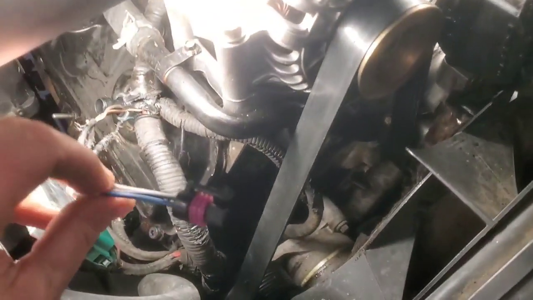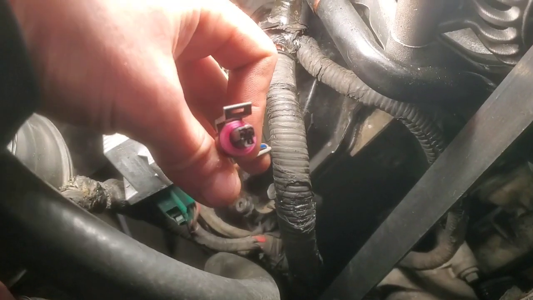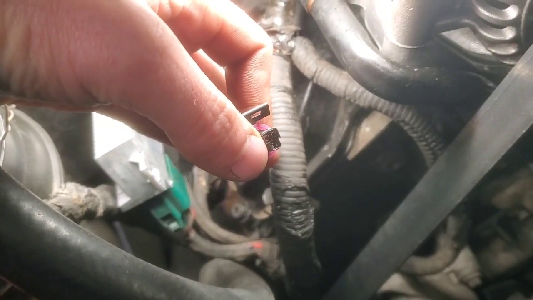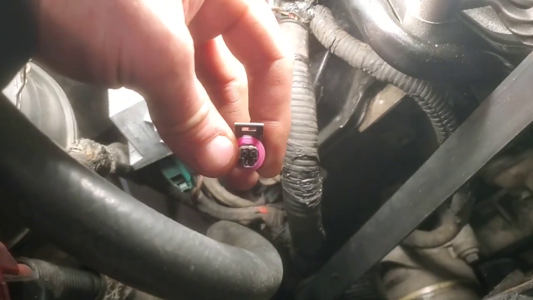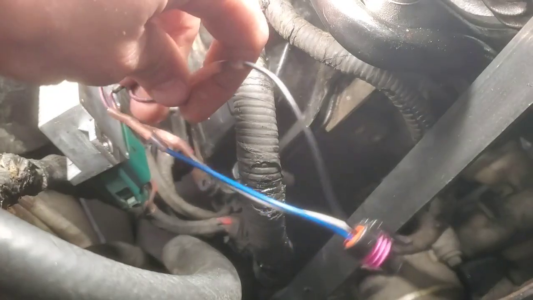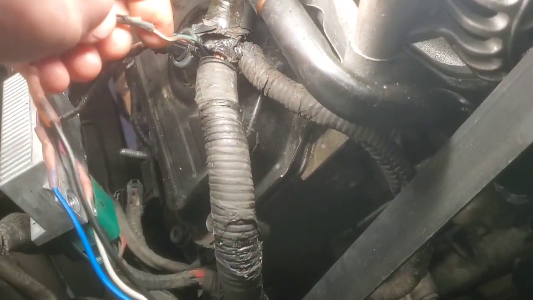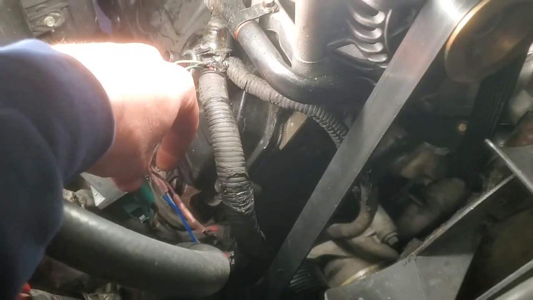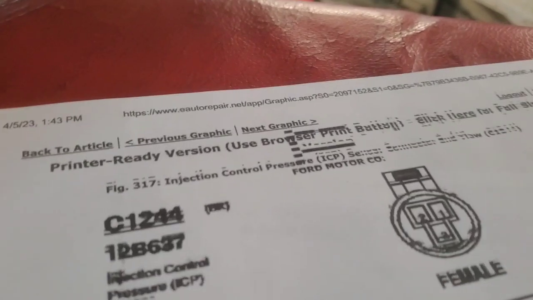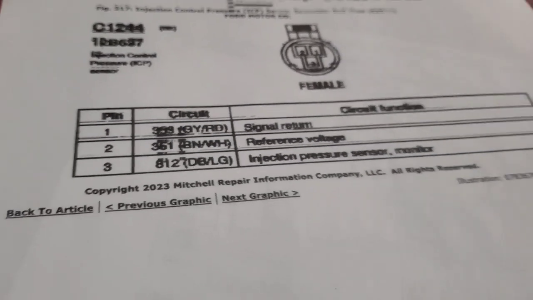which is confirmed on here as your reference voltage on pin 2. So if you're looking at the connector, you got pin 2 on the top left, looking at it just like this. Follow this wire here, and it is indeed the brown and white wire, so that one's right. So now we're going to look at pin 1, which is the gray and red wire.